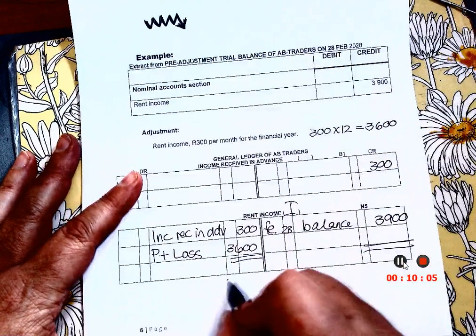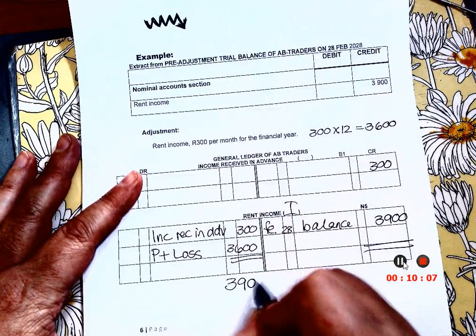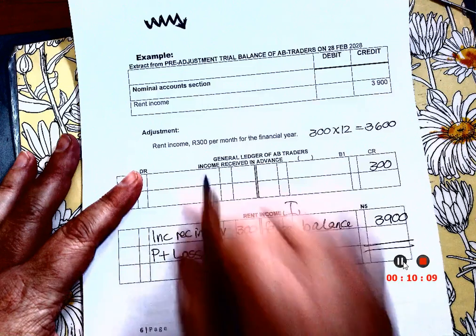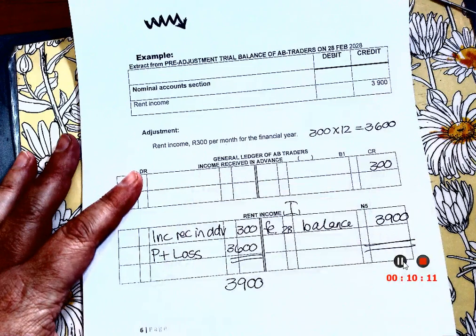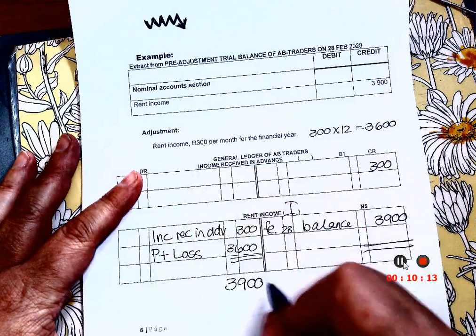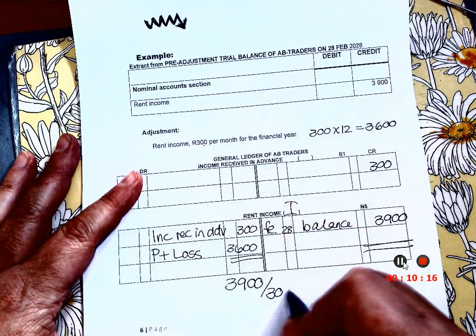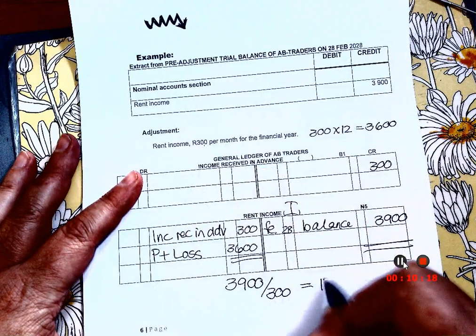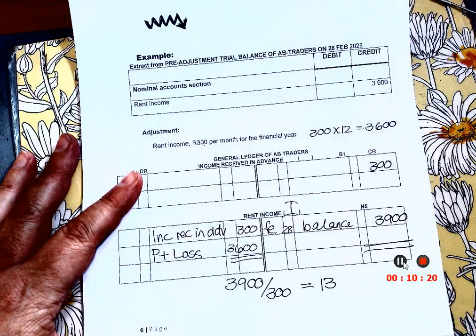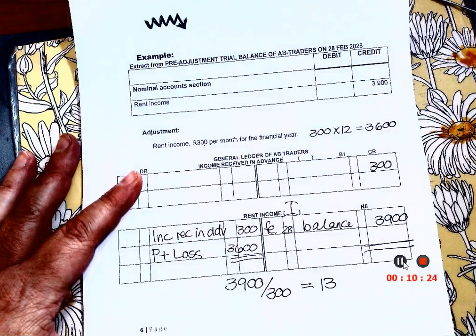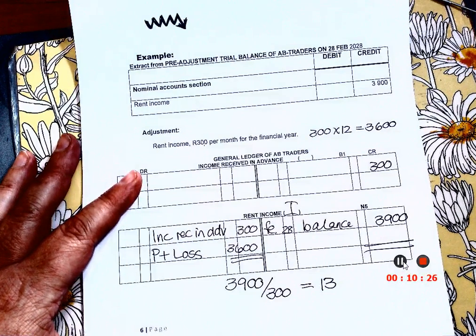Look at this. Can you see the 3,900? They tell me it's 300 a month. So if I divide it by 300, you're going to get 13. And that 13 tells you you received 12 months plus 1 extra. Okay, so there's 2 ways you can do it.